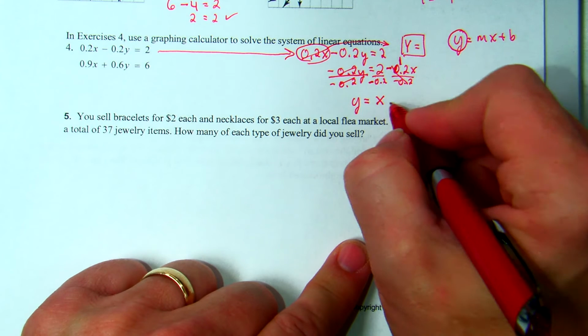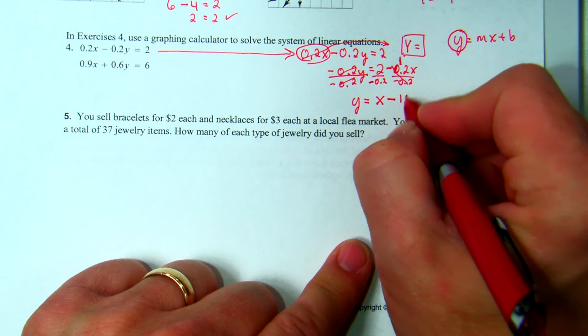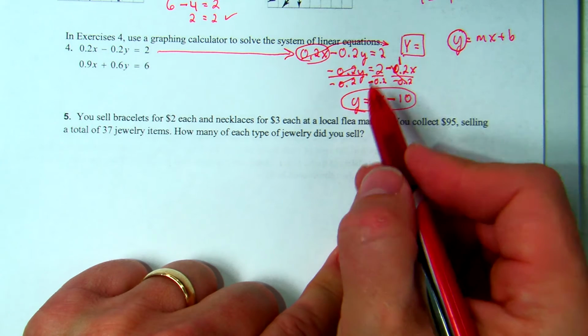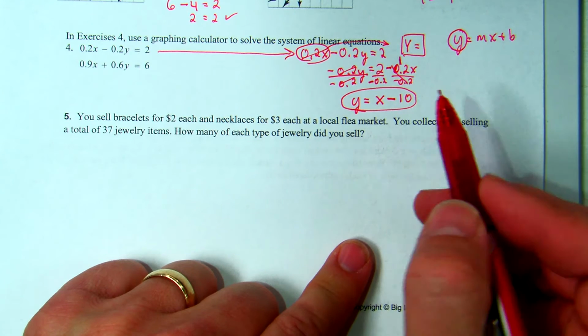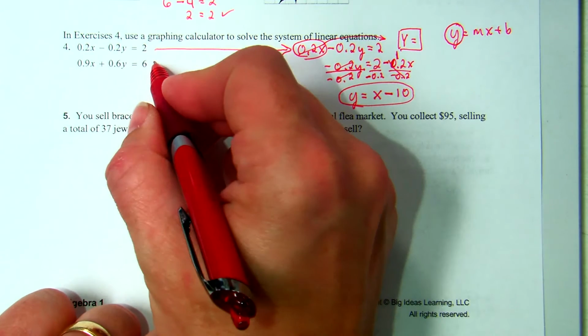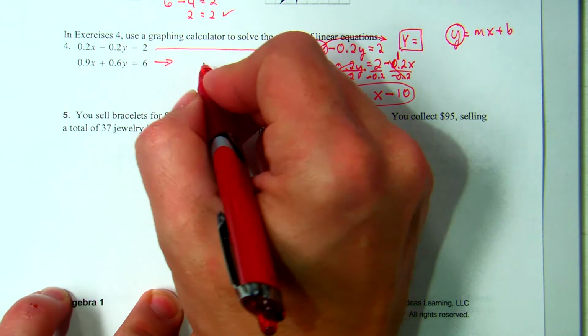When you put that in the calculator, 2 divided by negative 0.2, this is going to be a minus 10. So that is the first equation. It's in y equals something, so we can put it into the y equals of the calculator, and that works. Let's do the second equation right here.